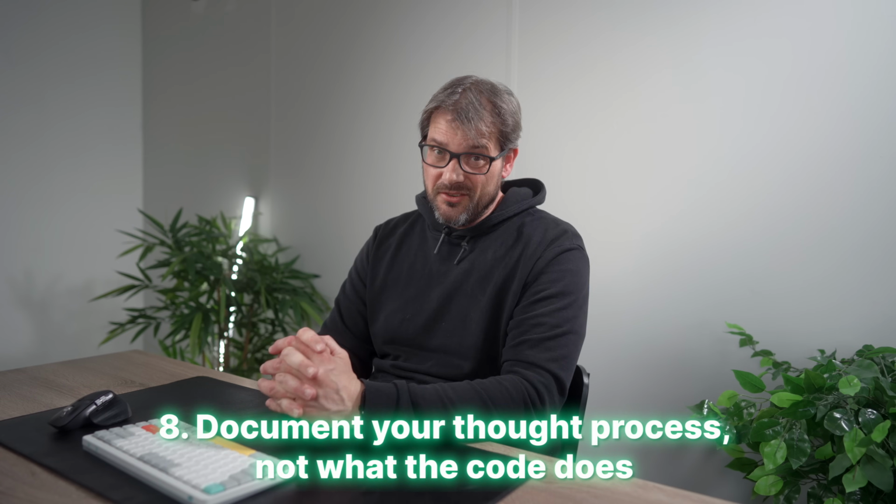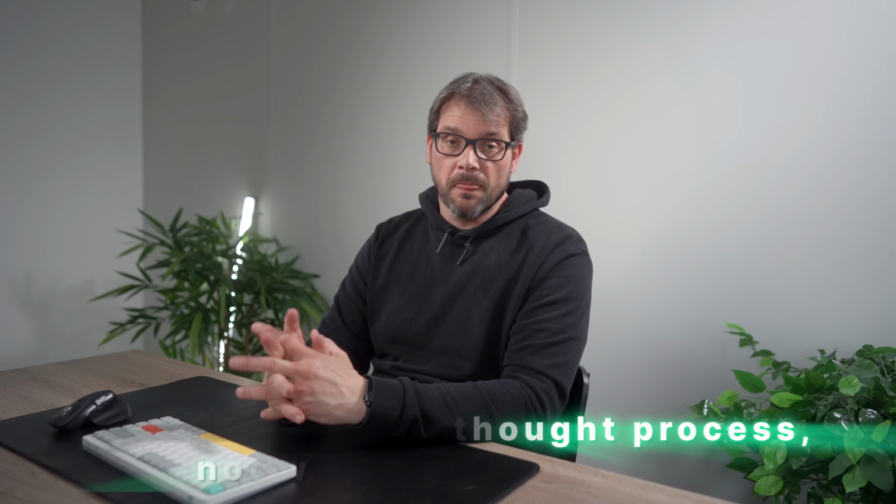Tip number 8 is to document your thought process and not just what the code does. That means that if you add comments to your code, you need to write a short explanation that explains why something is done, not just how.